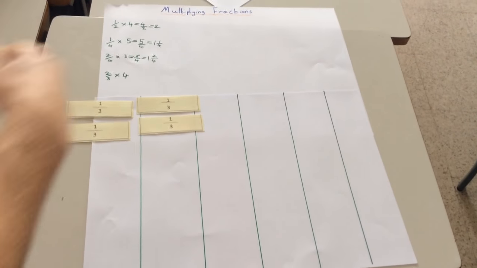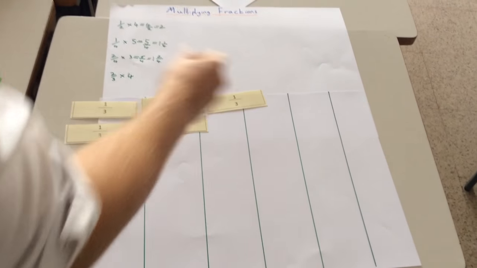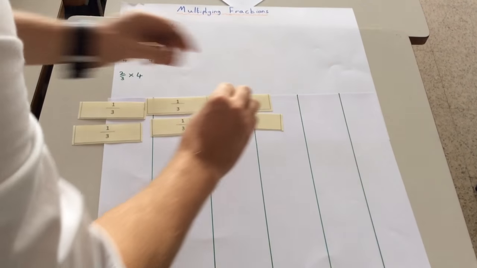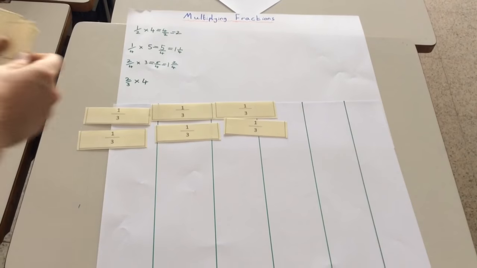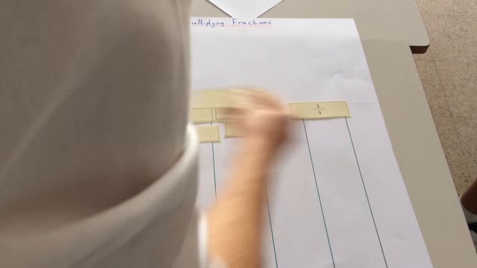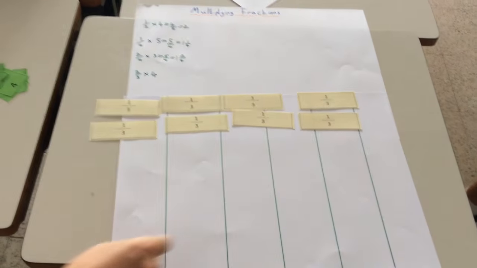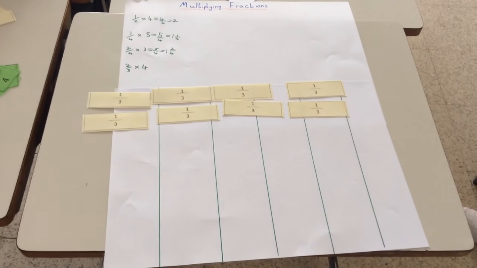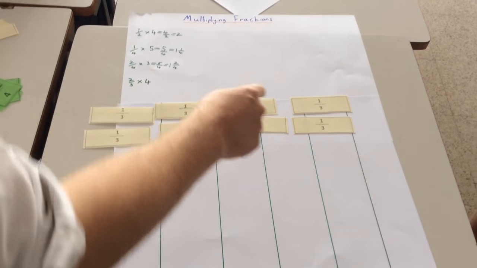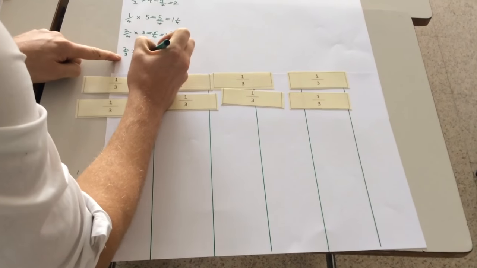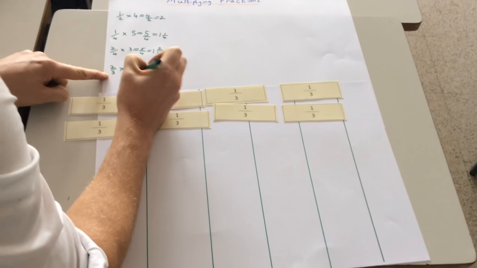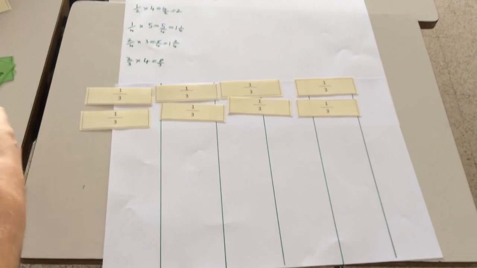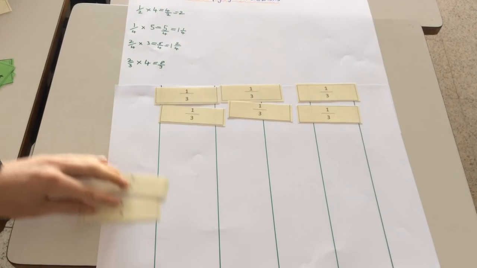Now I've done 2/3 twice. Now I've done it 3 times. And now I've done it 4 times. So 2/3 multiplied by 4. If I count all these up, I've got 8/3.